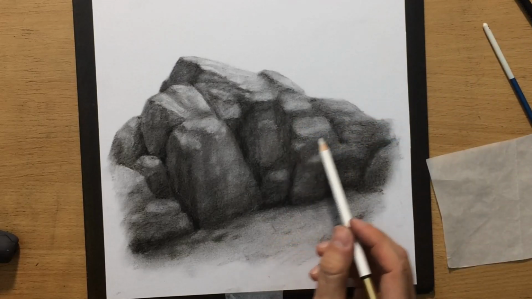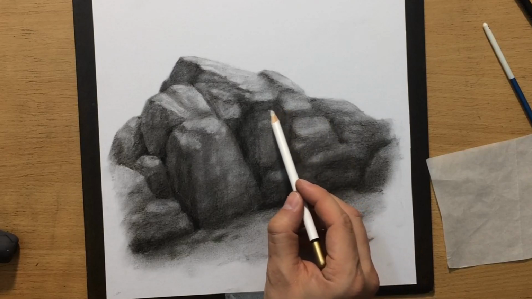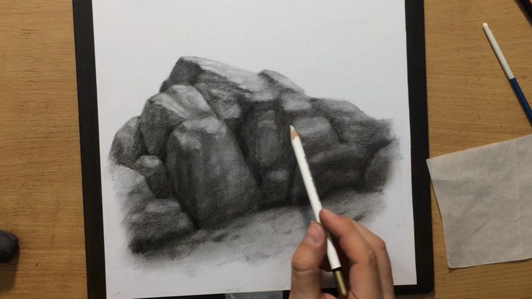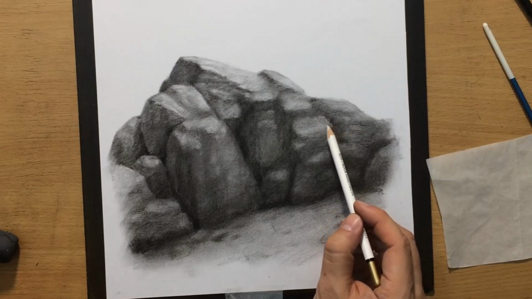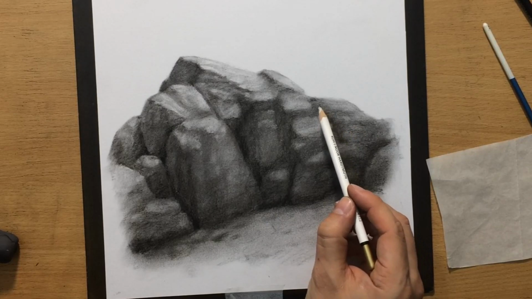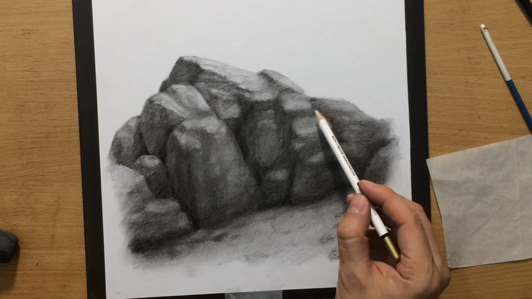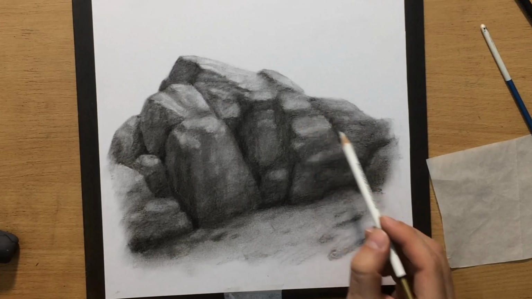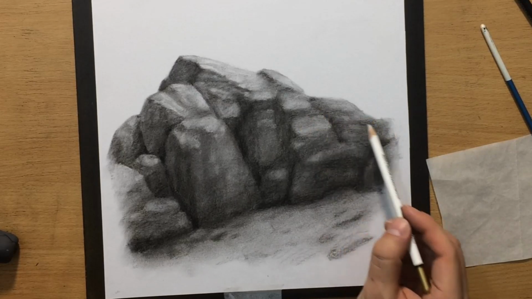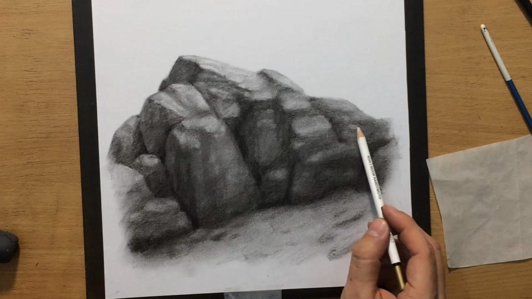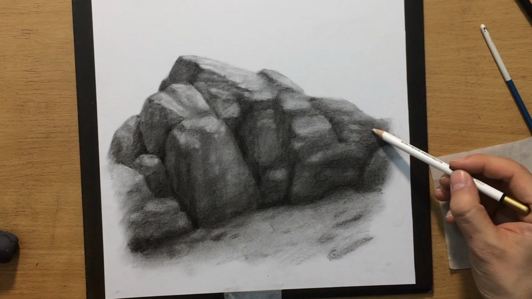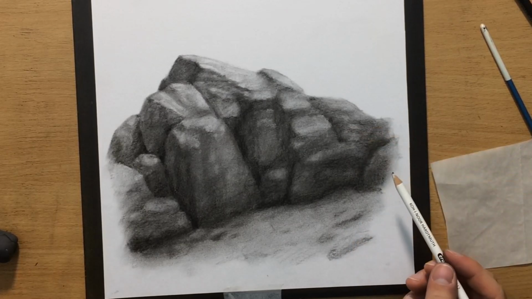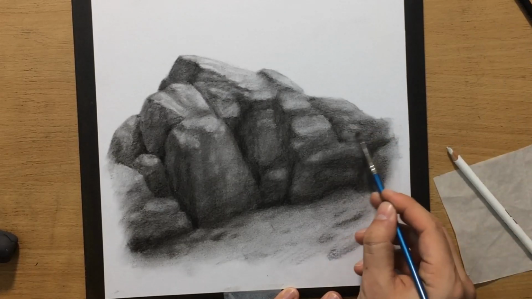This paper that I'm using, this Fabriano paper, is very thick and can take a lot of abuse from my blending tools, but it's also a bit more rough. It has a bit more texture and tooth than the paper I'm normally using, which is a good thing here because I'm trying to produce some rough texture, and I'm not too worried about smaller details. This thing will look very realistic even without those.